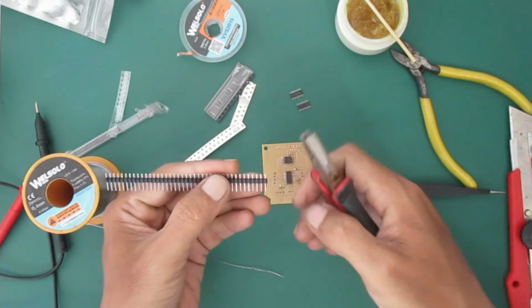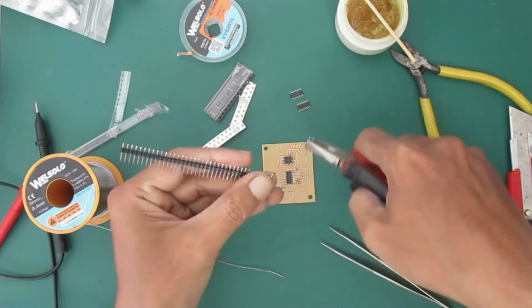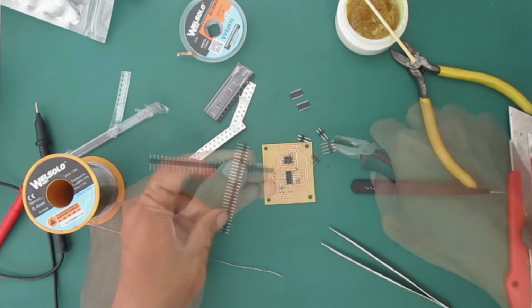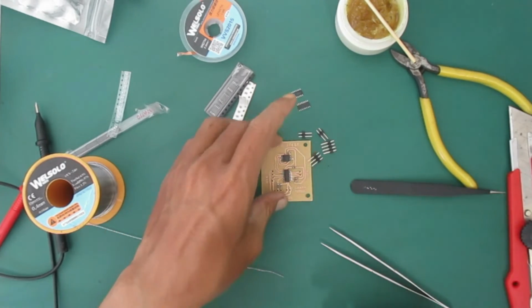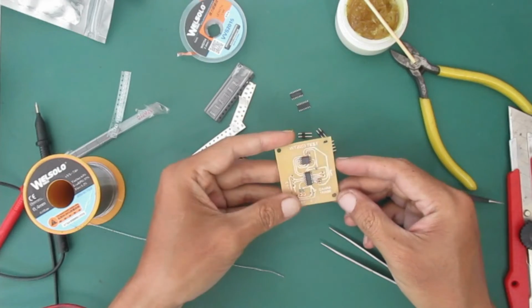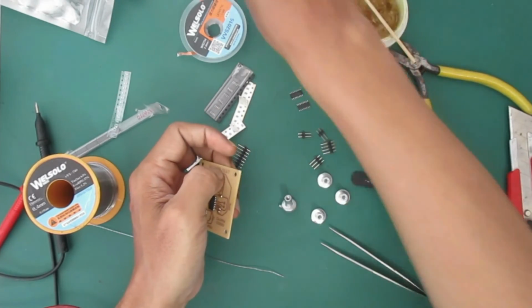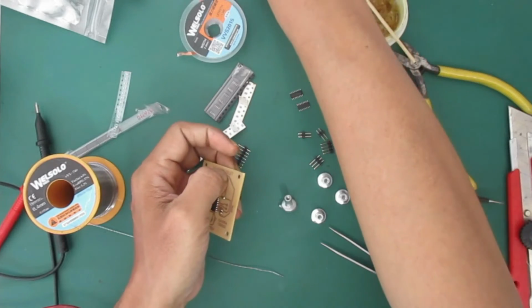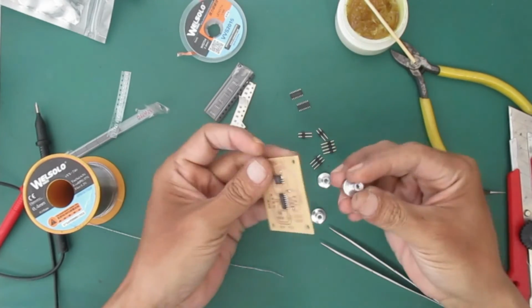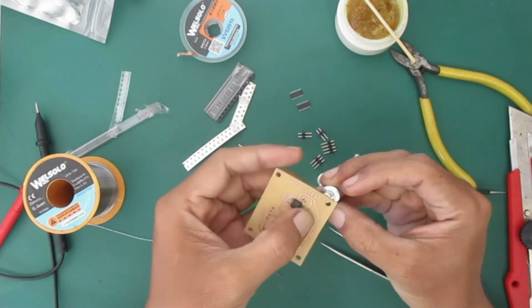Now we will attach the jumper pins. Oh yes, we will give this PCB the legs, so it can stand straight. For that, in every corner we will give a seat.